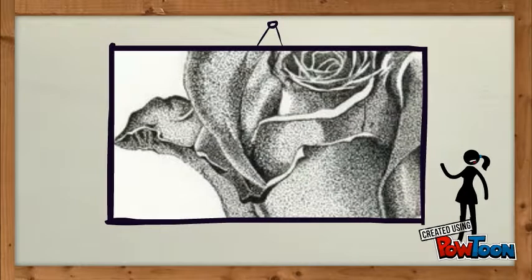Here's a drawing done by an artist using the technique of stippling. Notice how the artist is creating both dark and light values by simply spacing their dots a certain way, closer together for darker values and further apart for lighter values.